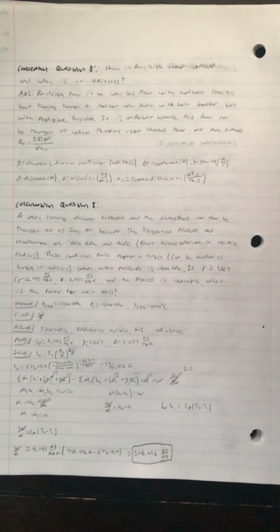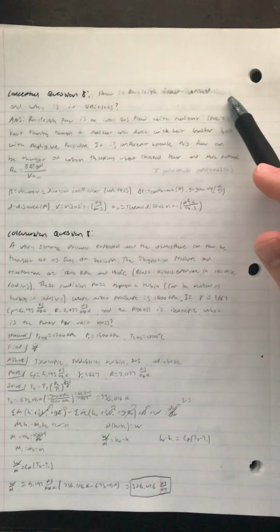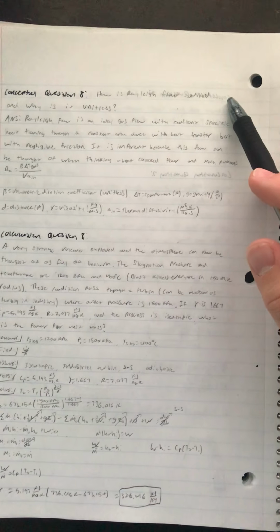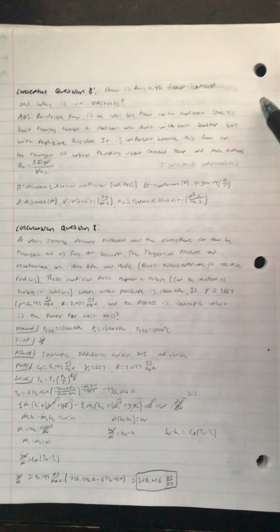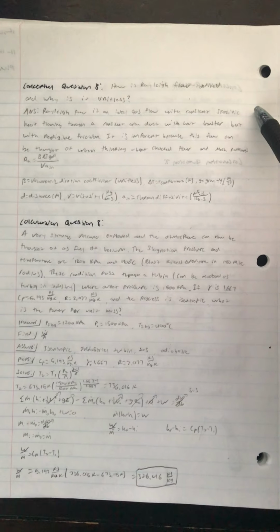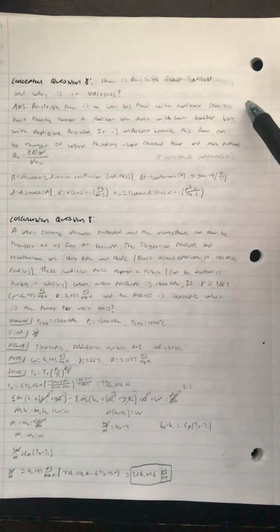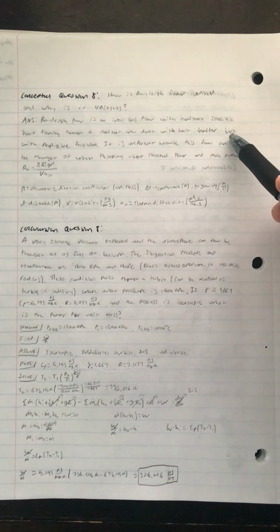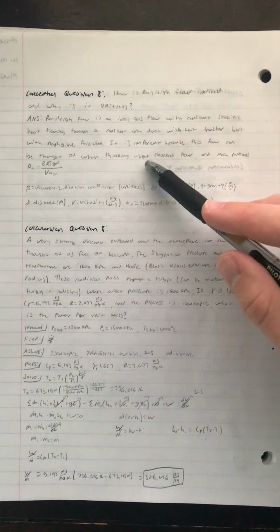The final problem is the conceptual question, which states, how is Rayleigh flow defined and why is it unitless? So the answer to this is Rayleigh flow is an ideal gas flow with constant specific heat flowing through a constant area duct with heat transfer but negligible friction.